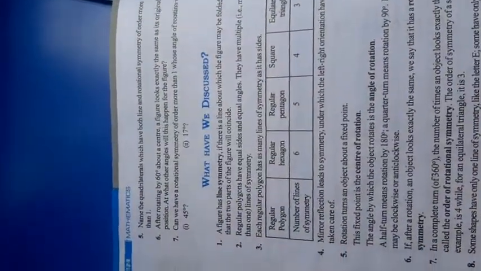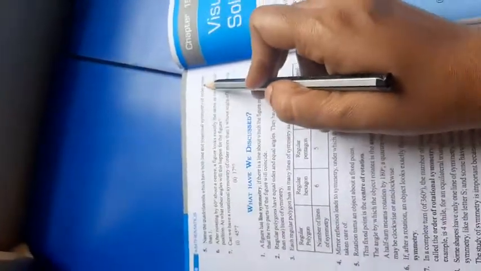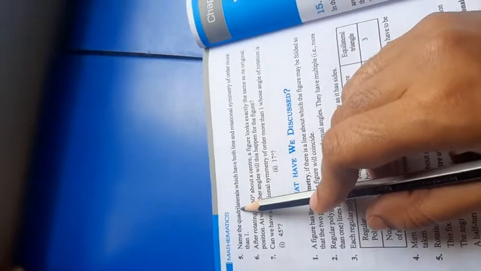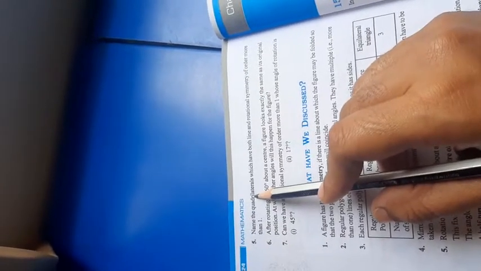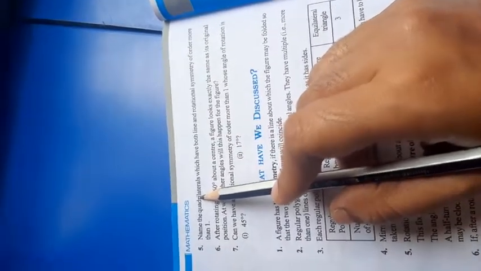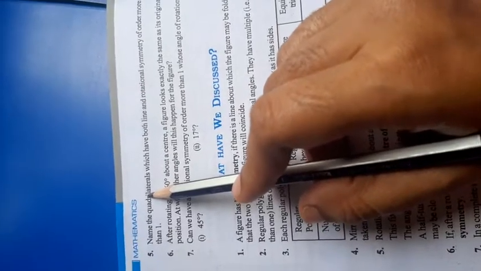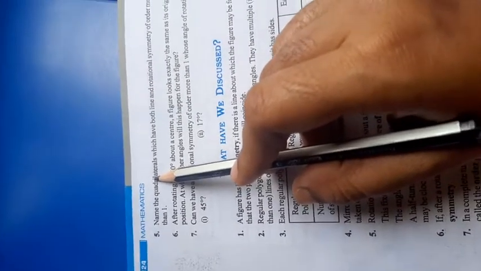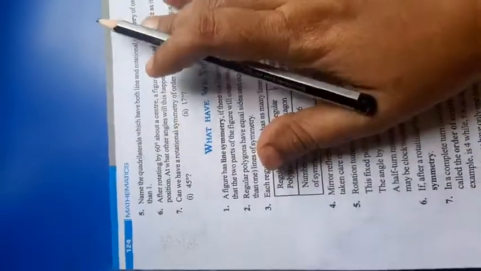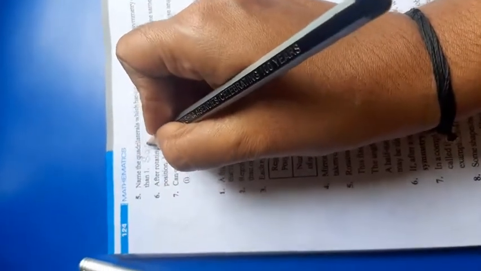Okay, now name the quadrilateral which has both line and rotational symmetry of order more than 1. In quadrilaterals there are so many types, right? Which are those types? Parallelogram, square, rectangle, trapezium, rhombus. The quadrilateral which has both line and rotational symmetry is nothing but the square.